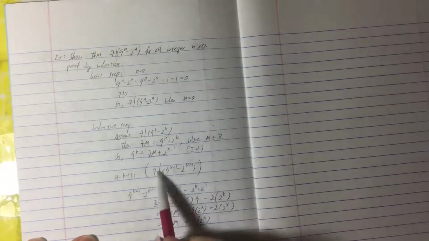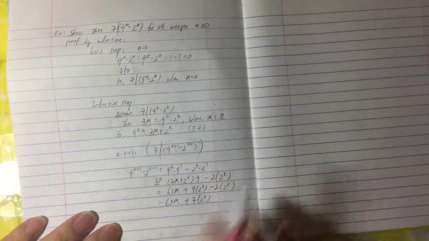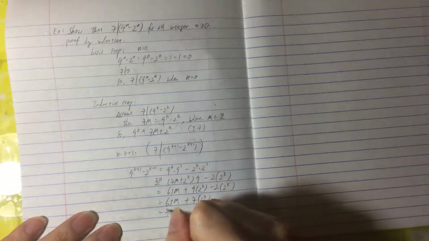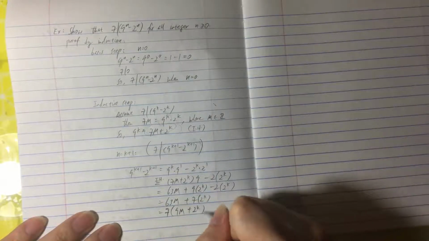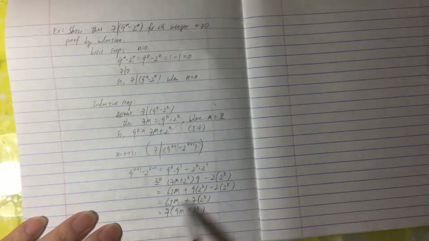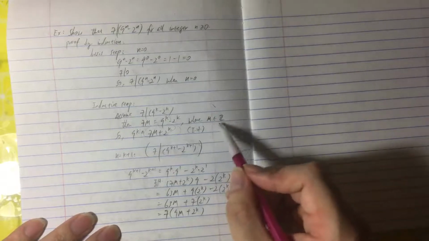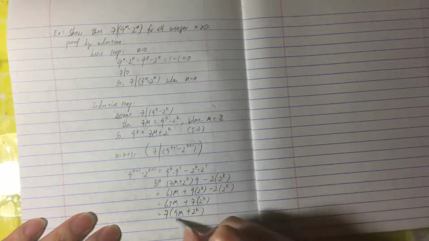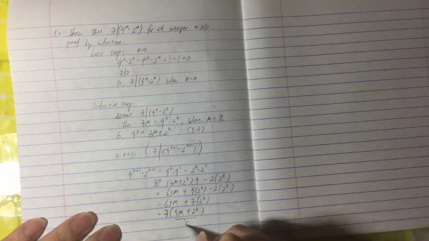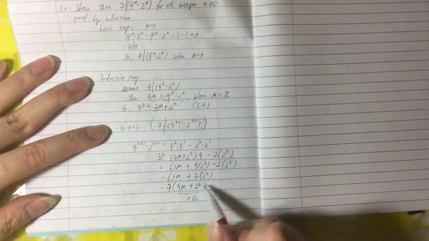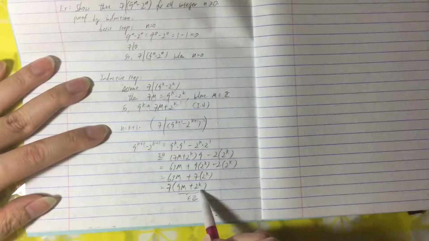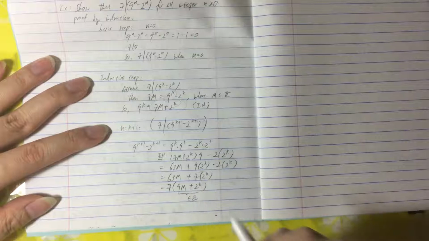Since I try to show 7 divides this number, I can try to factor 7 out. If I factor 7 out, this number can be rewritten as 9m plus 2 to the power of k. m is an integer, k is an integer. So 9m plus 2 to the power of k is also an integer.